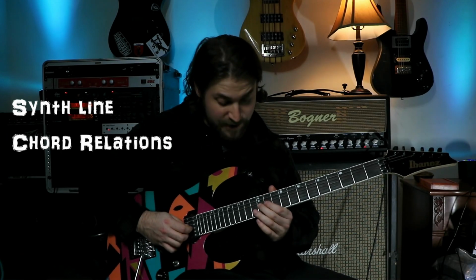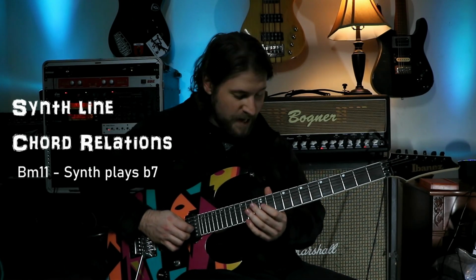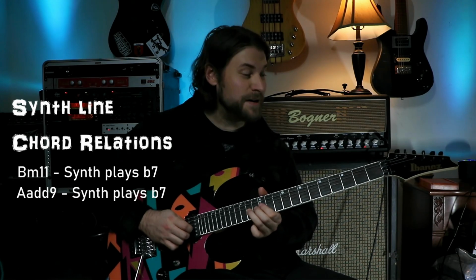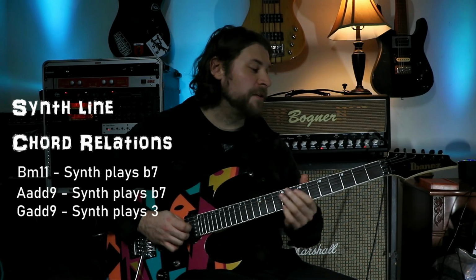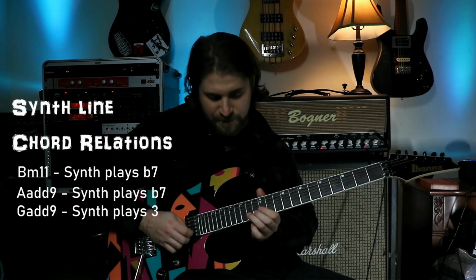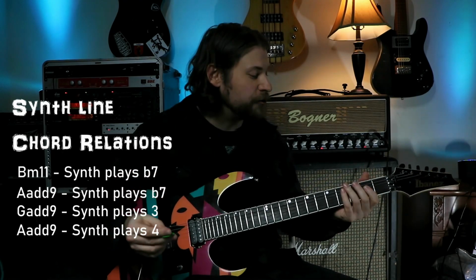So the first note that ends it is an A, which is the flat 7th of that B minor 11th chord. The second time it's G, which is the flat 7th of the A chord. The next time it's a B, which is the flat 3rd of the G. And the last time it plays a D, which is actually the sus4 or the 11th of the A. So it's creating an 11th sound over the A now. So this just goes to show you how masterful Kevin Moore is.